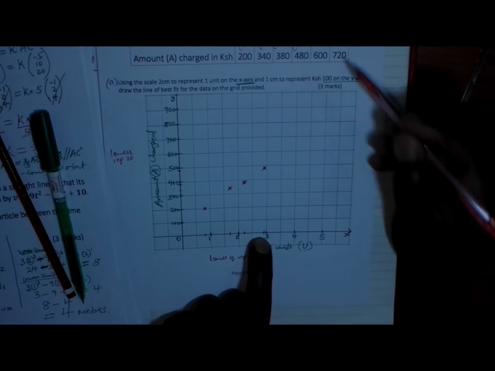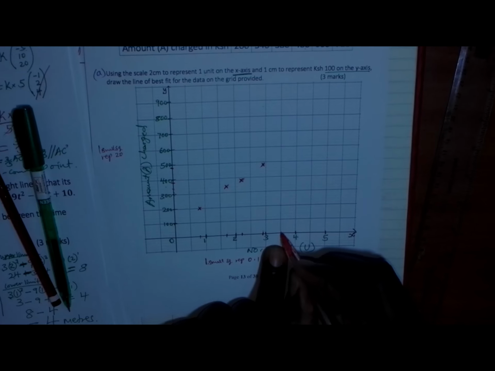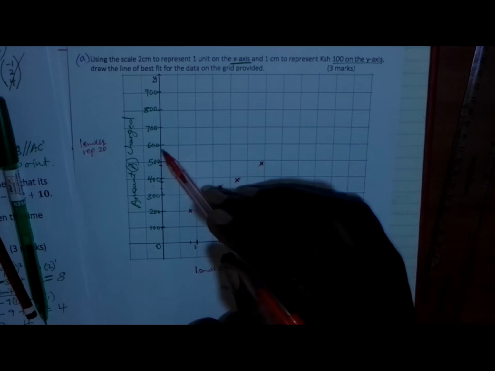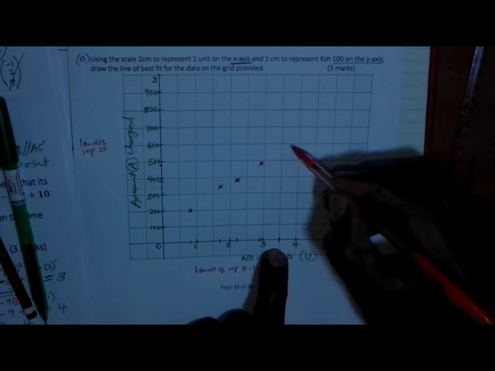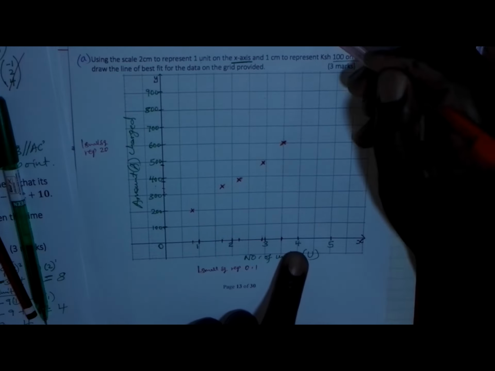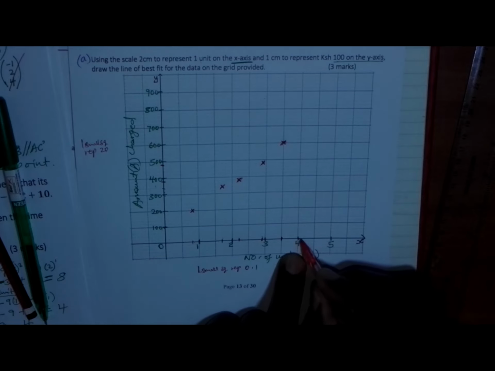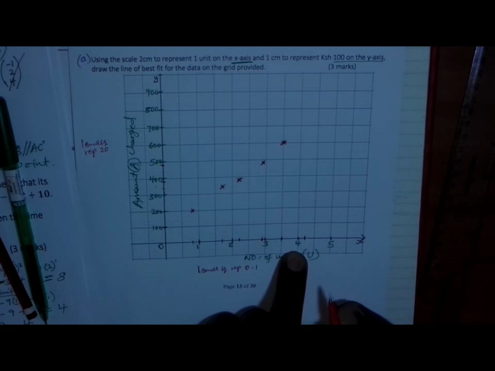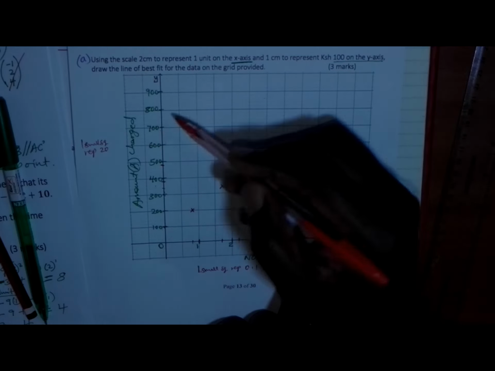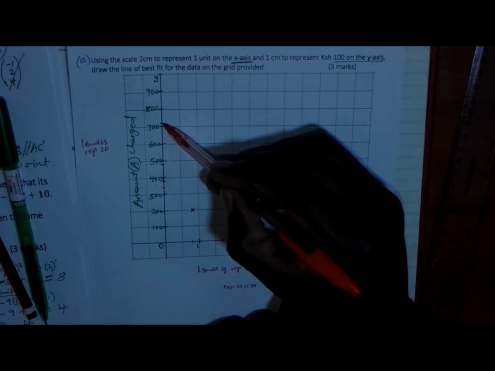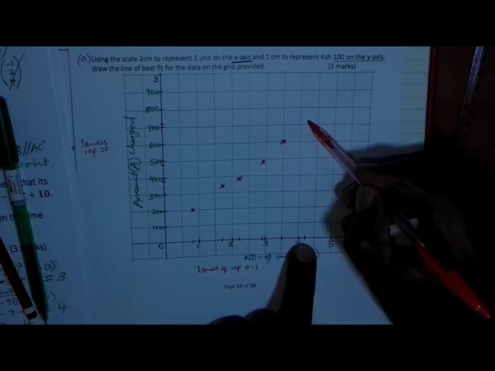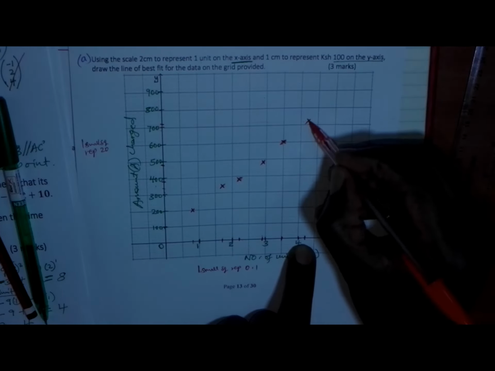We're done with this. Then 3.5 is at this point, midway between 3 and 4. 600 is at the point there. So here is the point. Then lastly 4.2, 4.1, 4.2 there. And 720, you have 7, then one small square to represent 20. So move horizontally up to that point. So we put that mark.